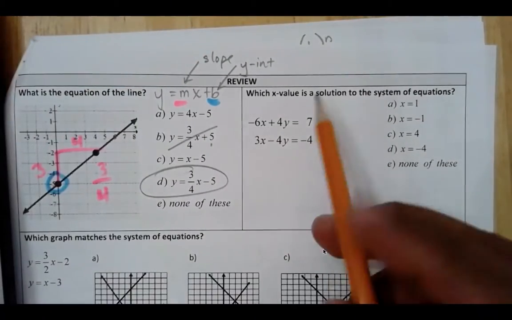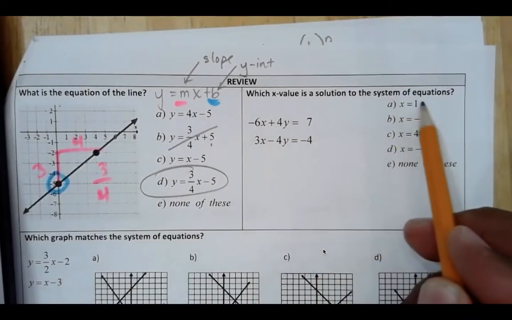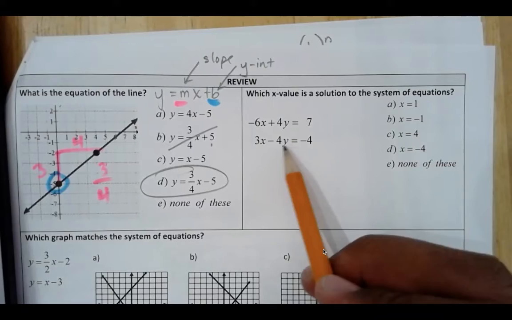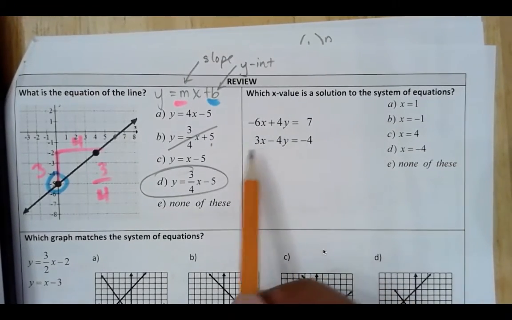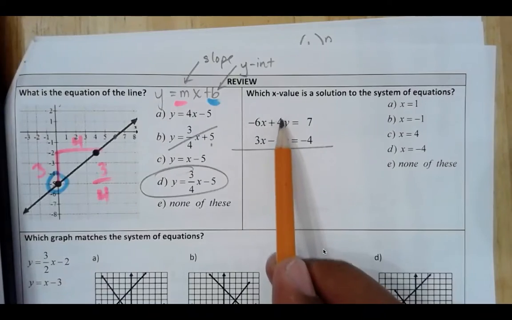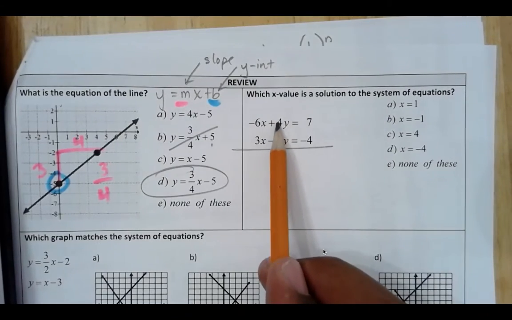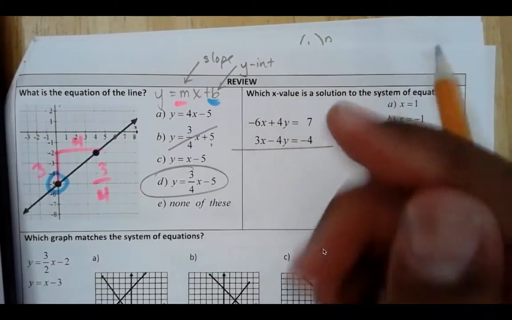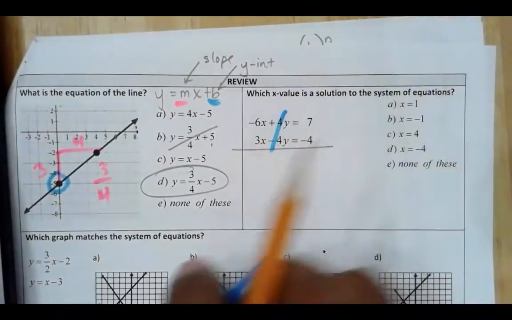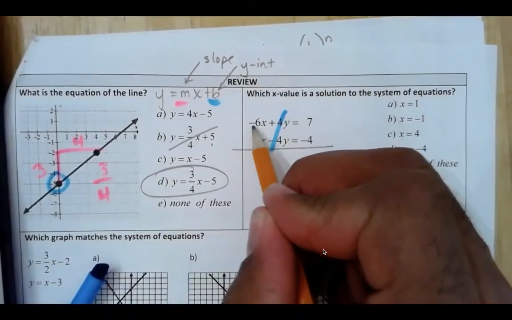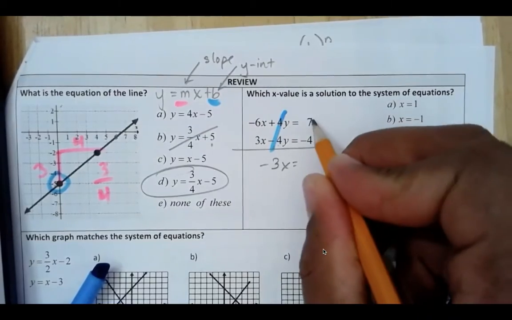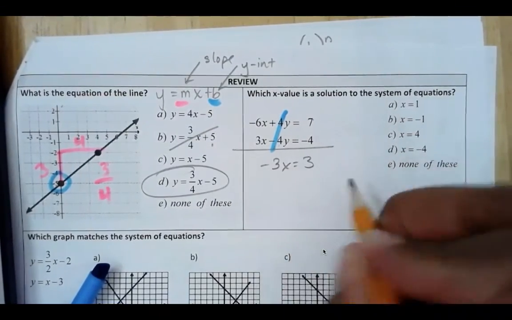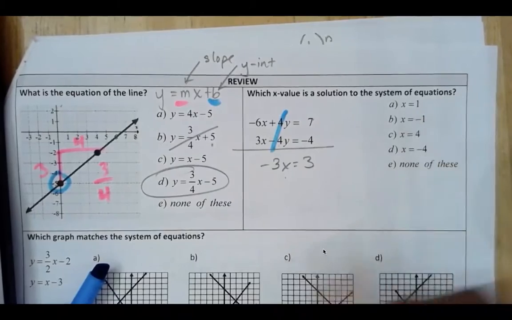Okay? Which x value is a solution to the system of equations? All right? So what I am going to do here is I'm going to solve this. Okay? And the reason I'm going to do that is you notice that I have opposites here, +4 and -4. So that will cancel by elimination. I'm going to add up the -6 plus 3, that's -3x, and then 7 minus 4, that's 3. And notice I'll be able to solve for x and find it right away.